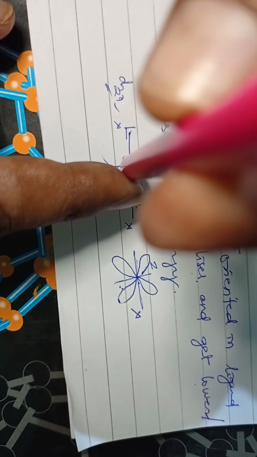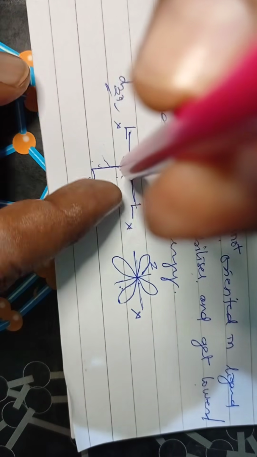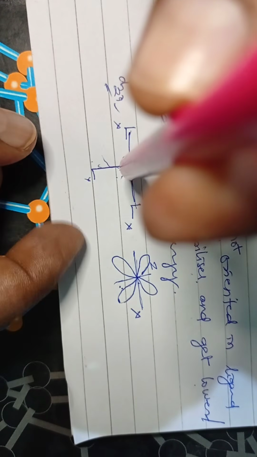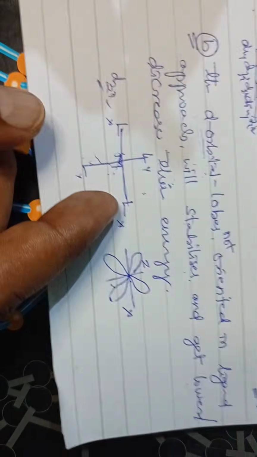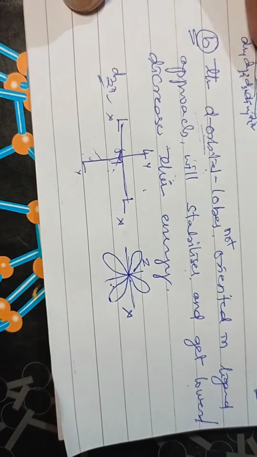And the fourth lobe will be downward right, right?